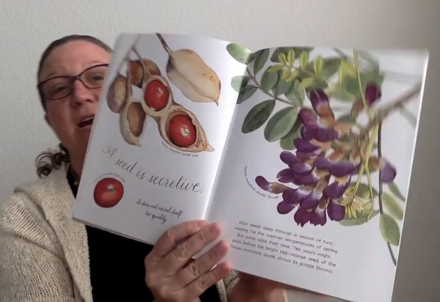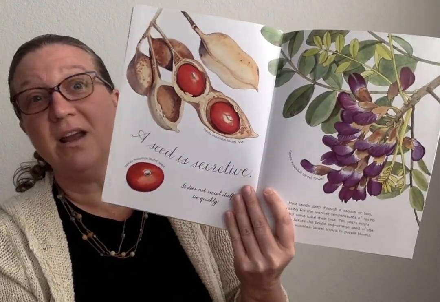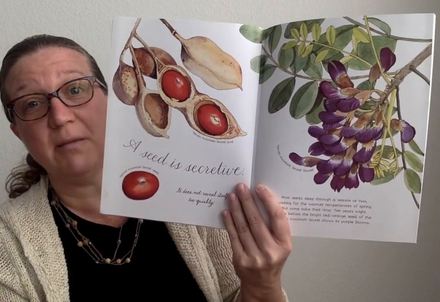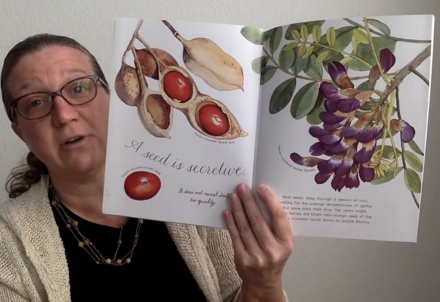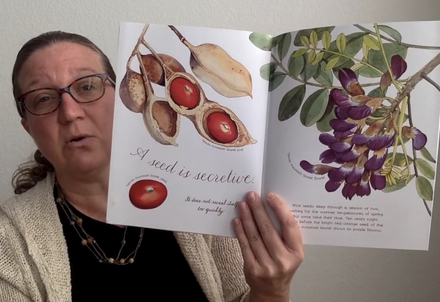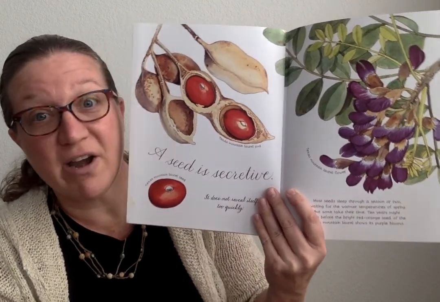10 years might pass before the bright red-orange seed of the Texas mountain laurel shows its purple blooms. So here we have the Texas mountain laurel tree. You've probably seen some of those in your neighborhood. They have these beautiful flowers on them, beautiful purple flowers and little green leaves. And here we see the Texas mountain laurel seeds. They're bright red like that, but they're very, very special.